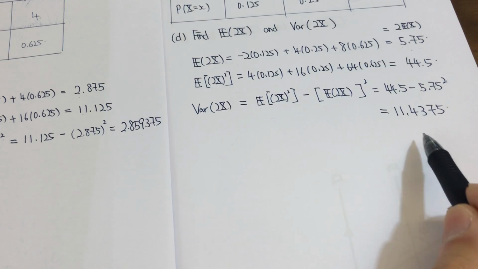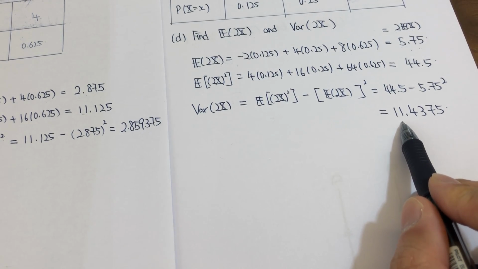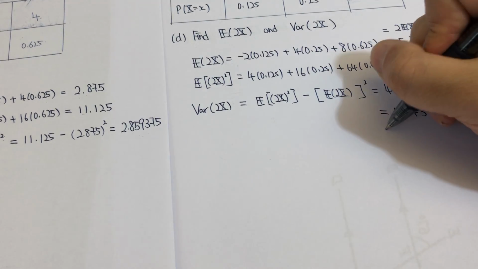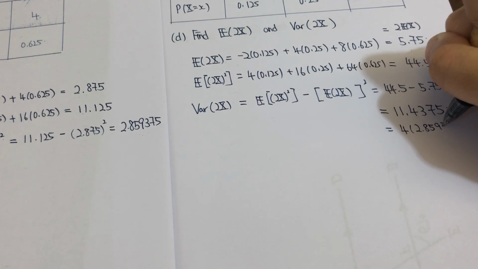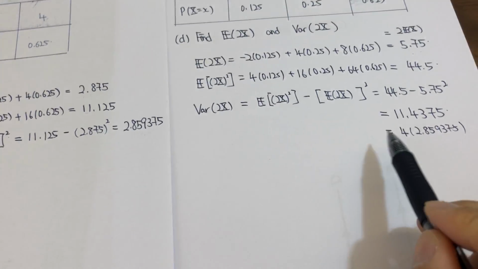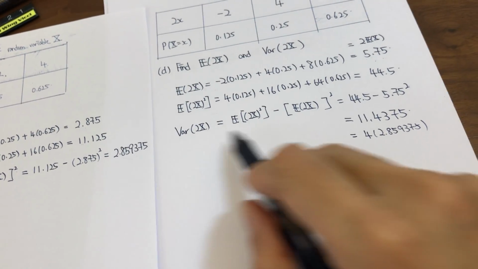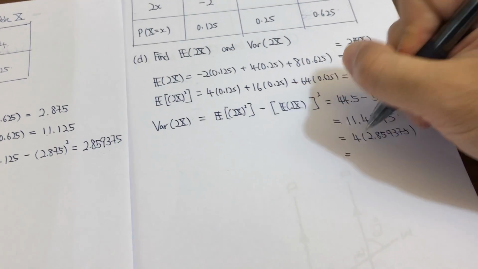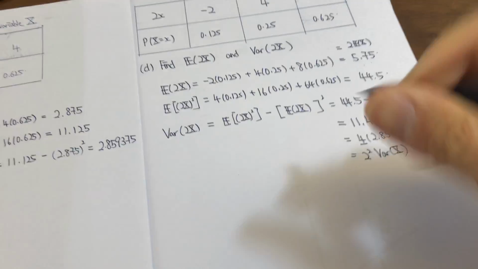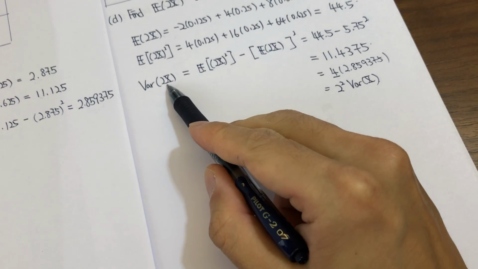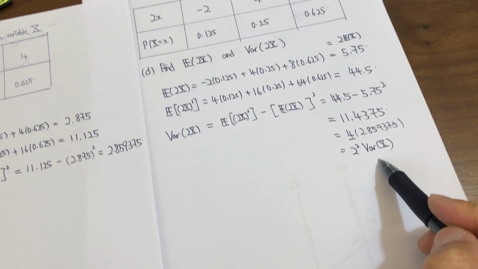Do you see the change? 11.4375 is equal to 4 times 2.859375, which is 4 times the variance of x, and 4 is 2 squared. Okay, the variance of 2x is equal to 2 squared times the variance of x.